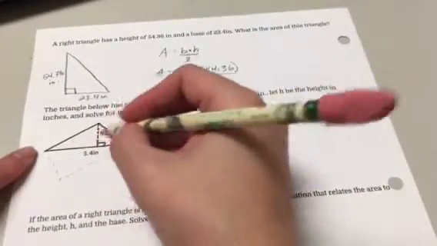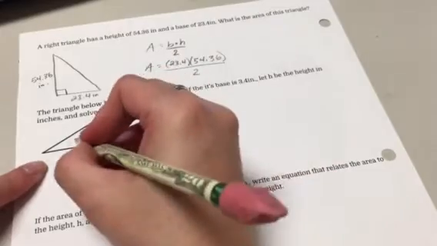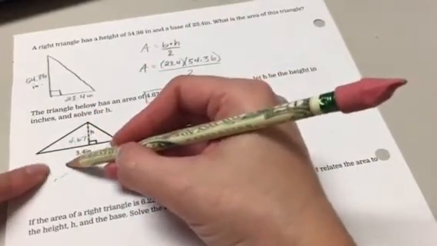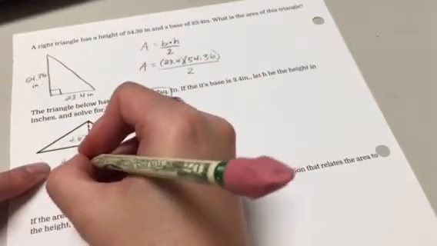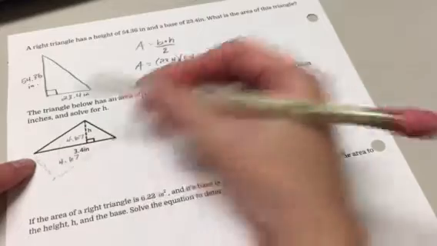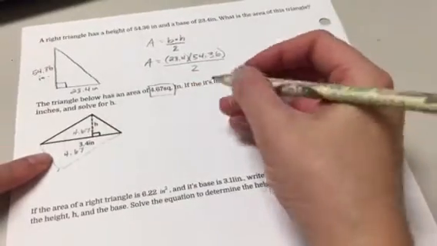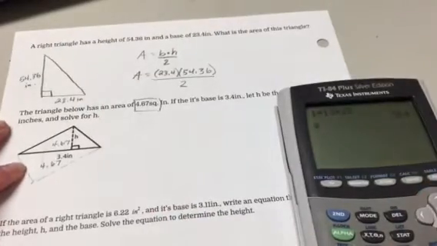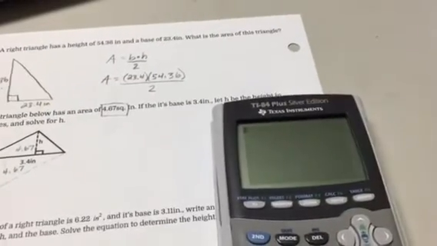So if they said the area of this was 4.67, then we know the area of the other triangle is also 4.67 because those two triangles together make a rectangle. So if I were to combine them, I would just add those together.